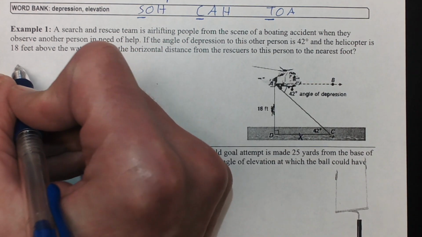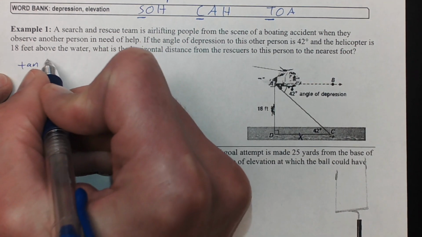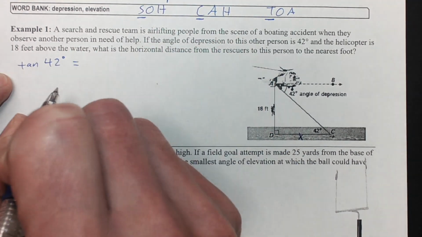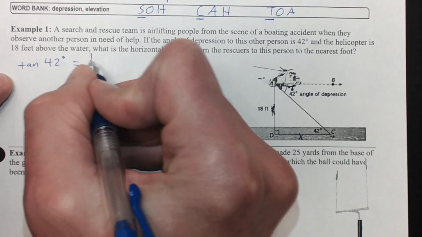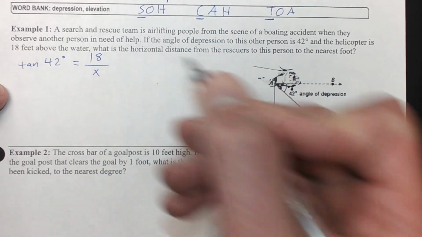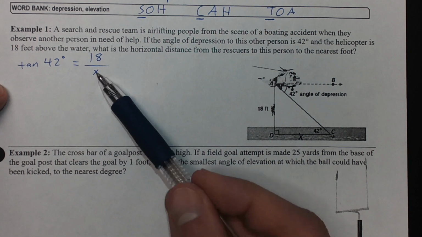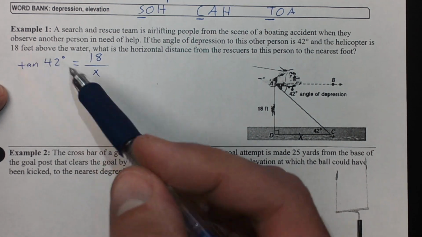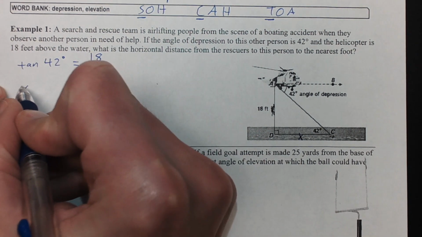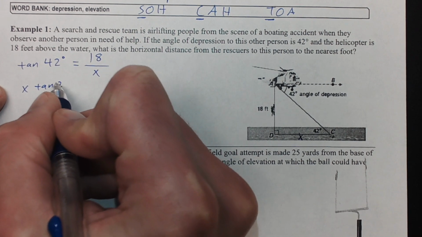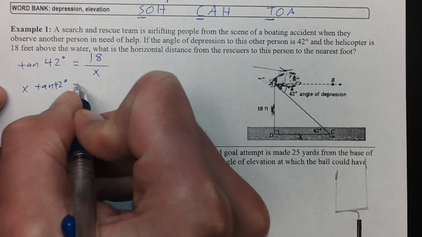So we're going to say the tangent of that angle, remember, 42 degrees, is equal to opposite over adjacent. Opposite was the 18. Adjacent we're calling x. This is our problem. How do you solve? You can multiply both sides by x. I'll go through that this one time. X times the tangent of 42 is equal to 18.